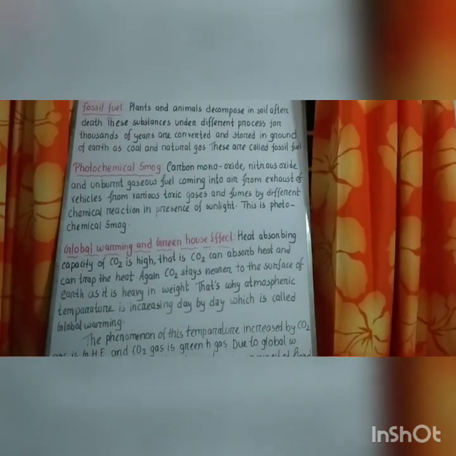And the phenomenon of this temperature increase by carbon dioxide gas is the greenhouse effect. Carbon dioxide and methane are known as greenhouse gases. As a result of this, what can happen? Do you know that? As a result of the greenhouse effect, the ice of both poles, North Pole and South Pole, can melt down and cause flood. And if the greenhouse effect is too much, the lower-lying countries like Bangladesh and Maldives will go below the water. Clear?